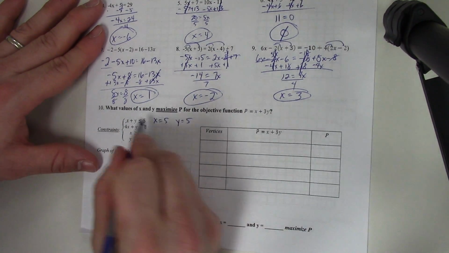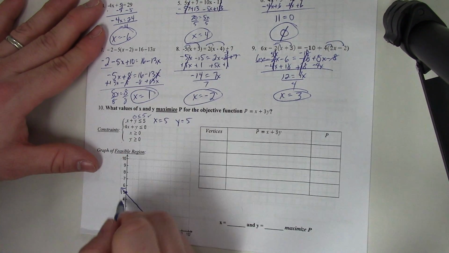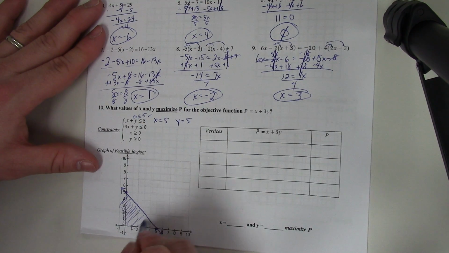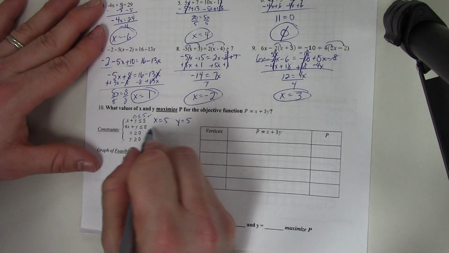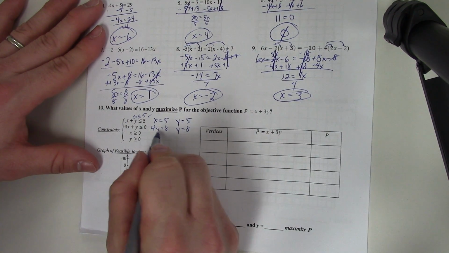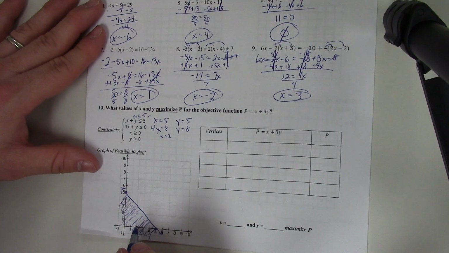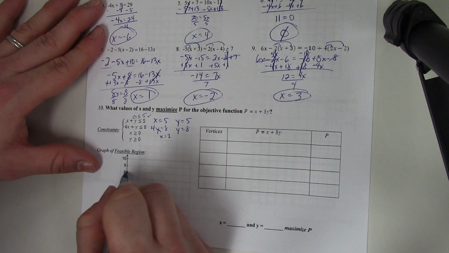And then shade it. And if you don't remember, we plug in the 0. 0 less than or equal to 5. It works, so I shade towards 0, 0. Okay. For the next one, I'm going to set 4x equal to 8 and y equal to 8. Well, that tells me that x equals 2 and y equals 8. So x equals 2 right here, y equals 8 right here.